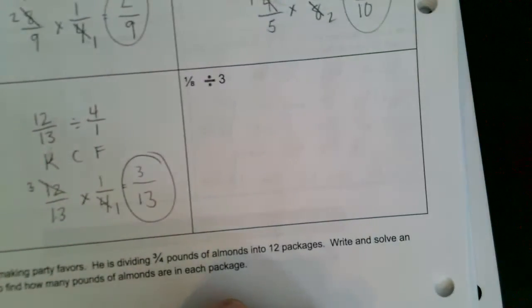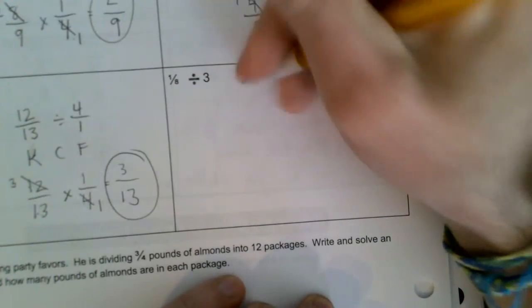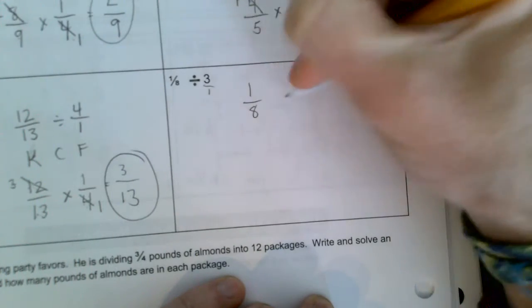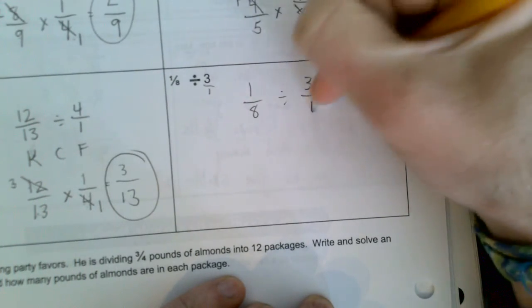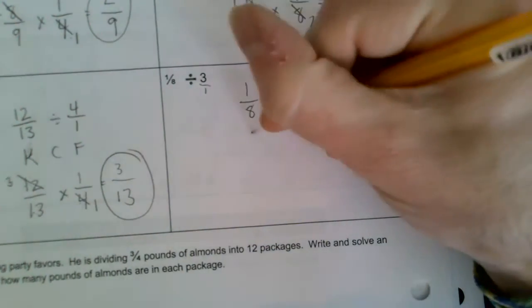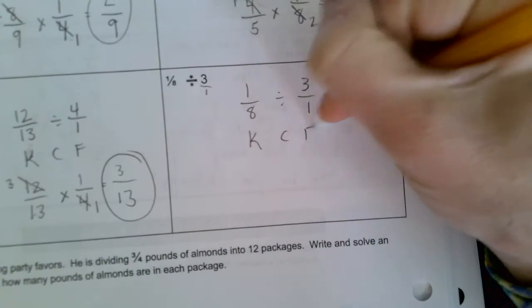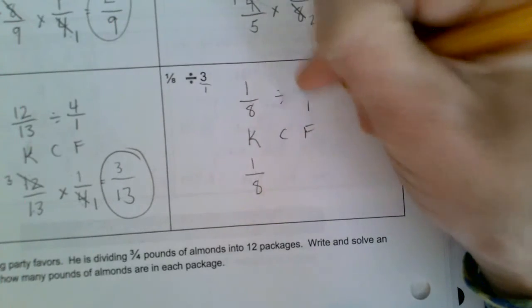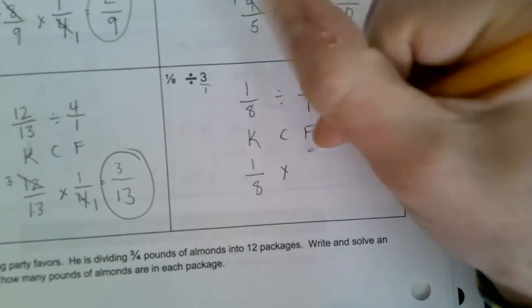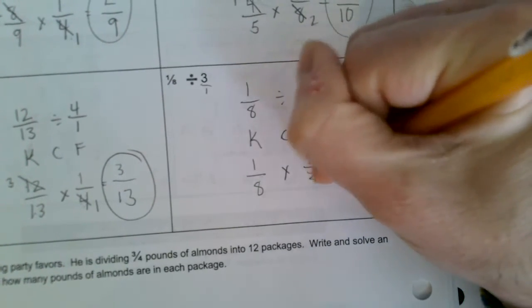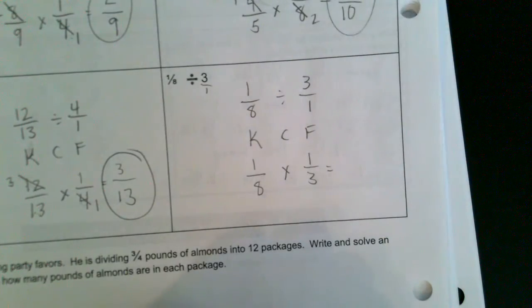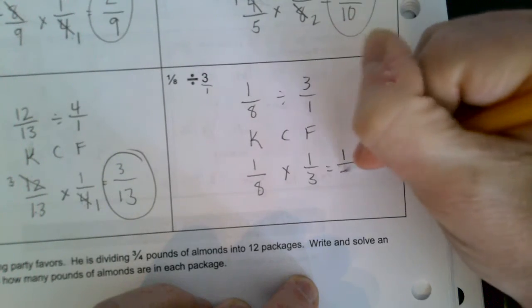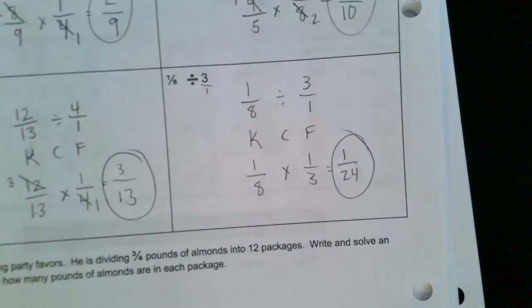All right, 1/8 divided by 3. 1/8 divided by 3 over 1. 3 wholes. Keep, change, flip. We're going to keep the 1/8. We're going to multiply, and we're going to flip that to 1/3. Oh, this one's so easy. This one's too easy. 1 times 1 is 1. 8 times 3 is 24, and that is it. And that is all.